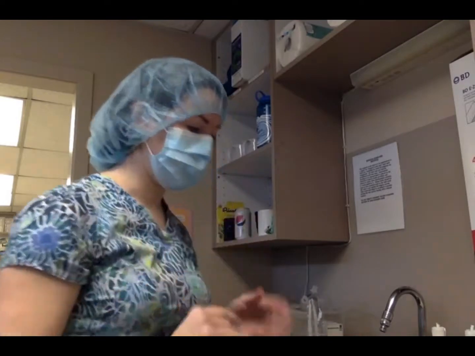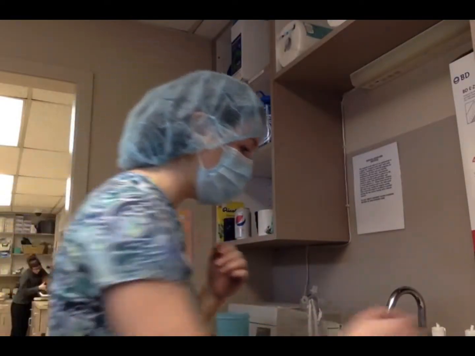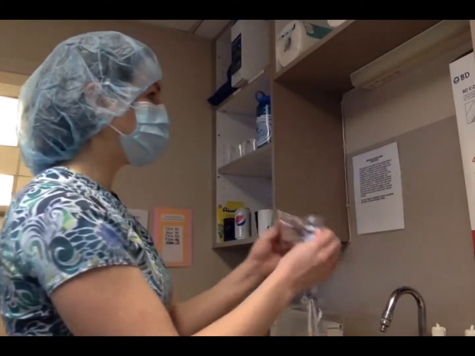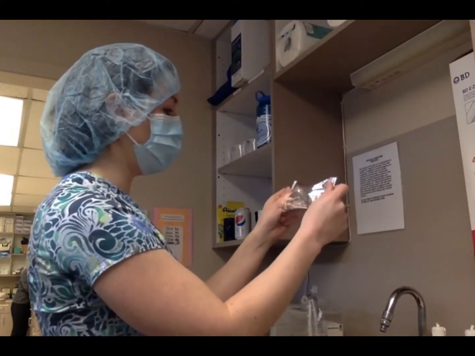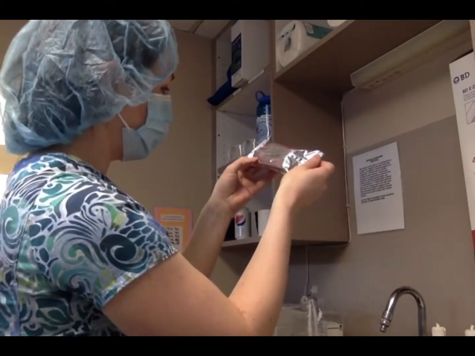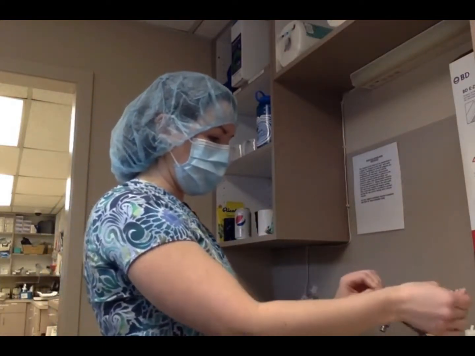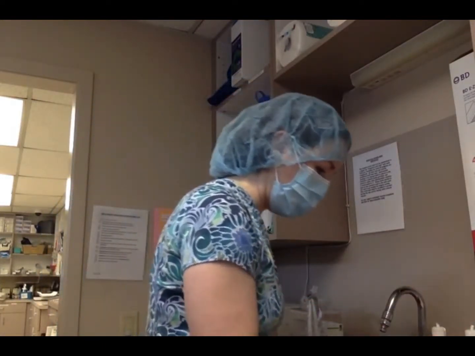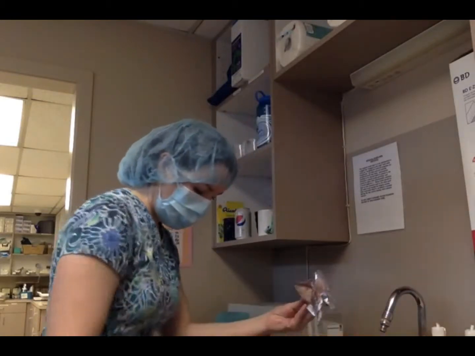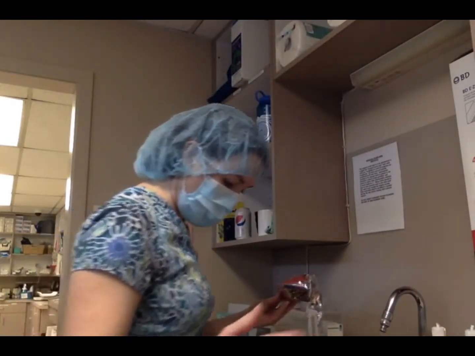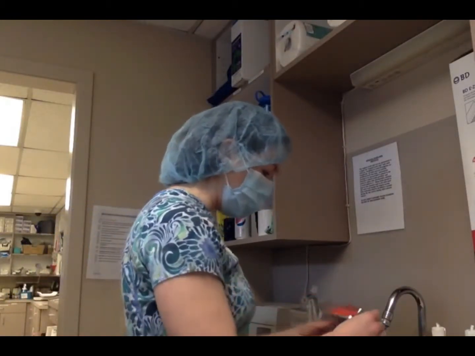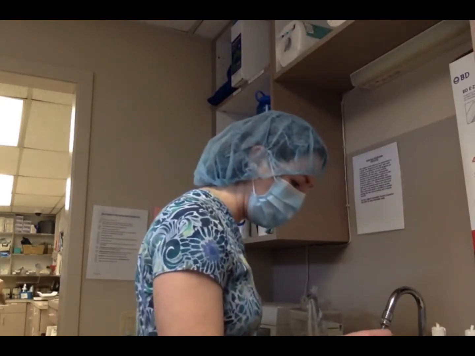So now that I have this, I can begin to scrub my hands. So we have pre-made surgical scrub, 4% chlorhexidine gluconate. Inside this packet there's also a little nail brush, and we have a handless sink down here that I'm opening with my knee.